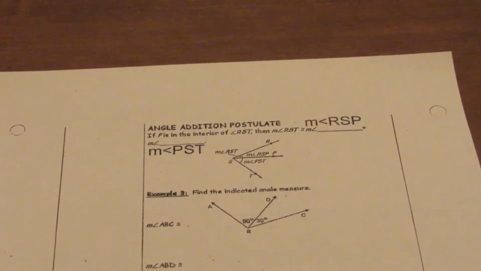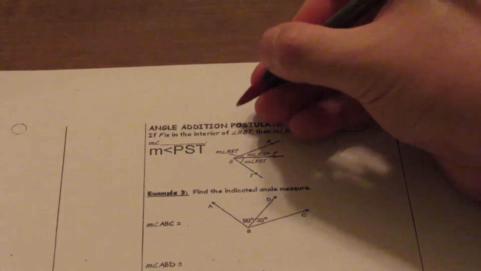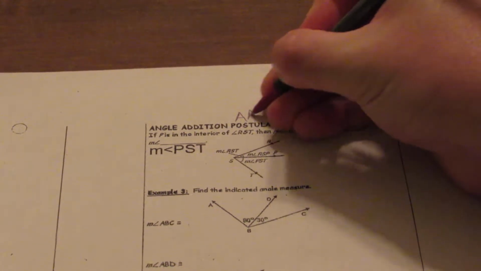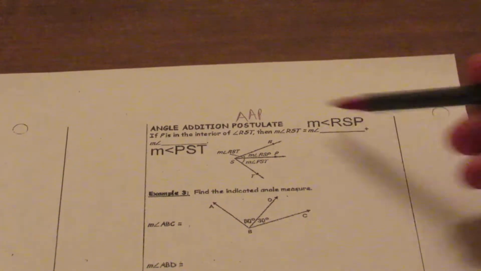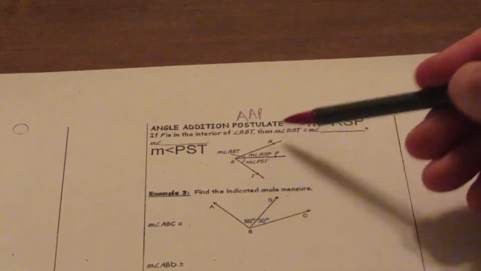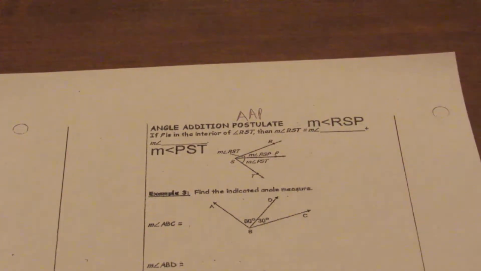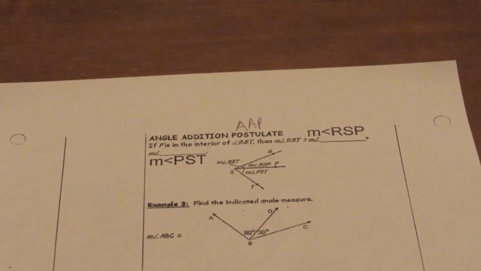When we're referring to this going forward, we will use angle addition postulate a lot as we go forward in class. We'll just abbreviate that to AAP. What we're saying is to find this large angle here, RST, I would add these two smaller angles up. And again, that's true of any addition postulate. It's saying you add the two smaller things to get the larger thing.